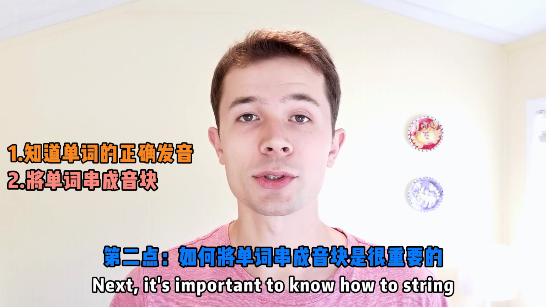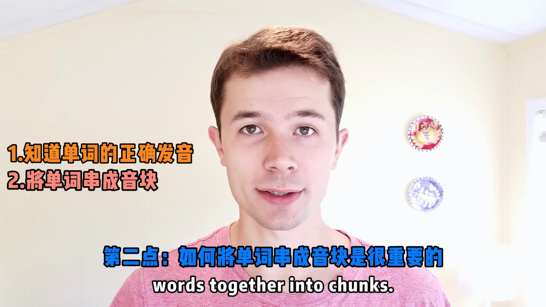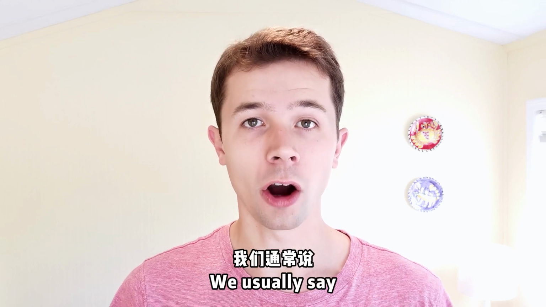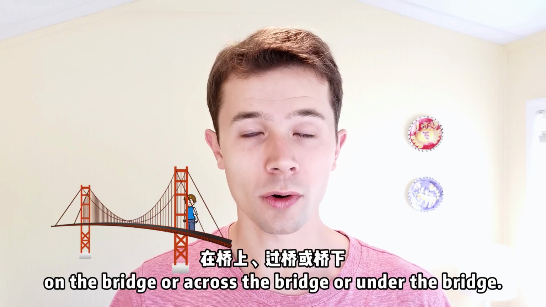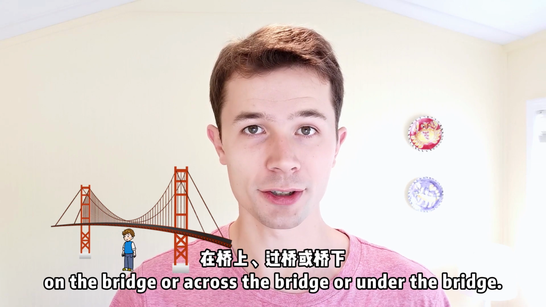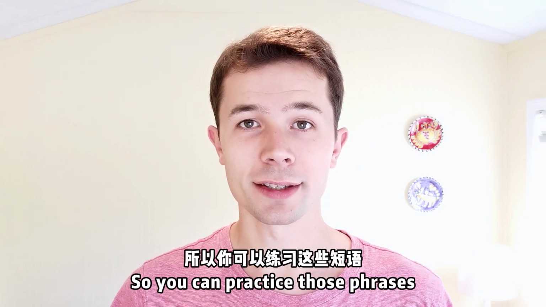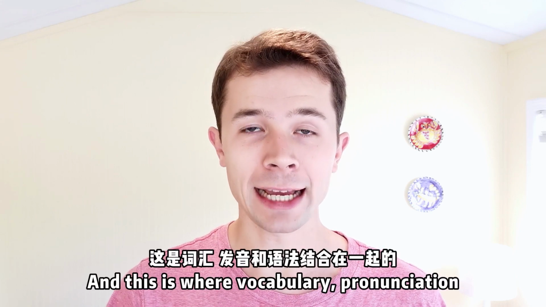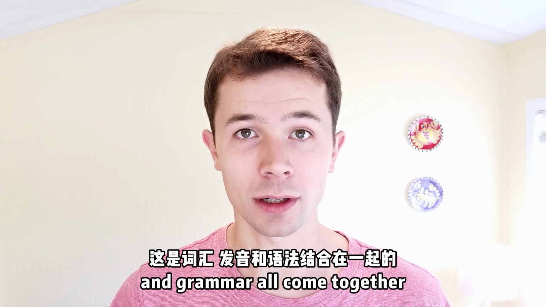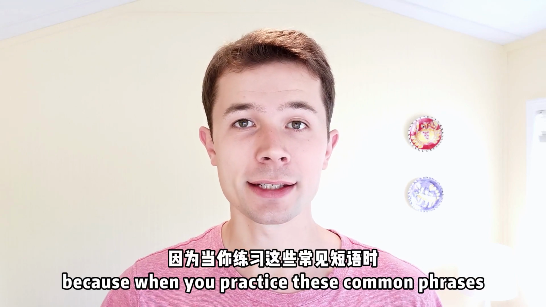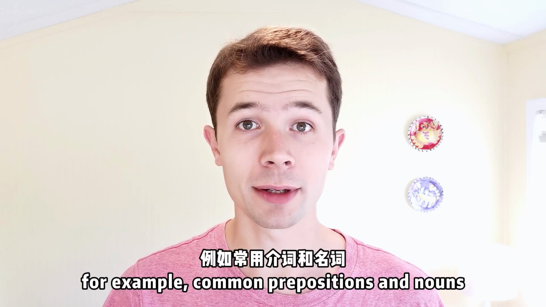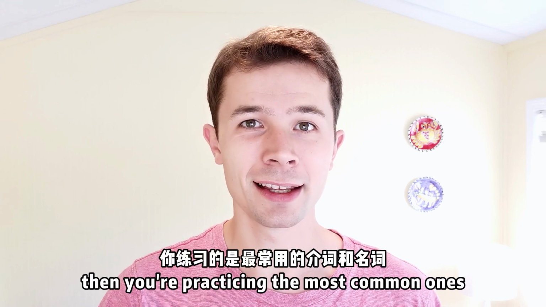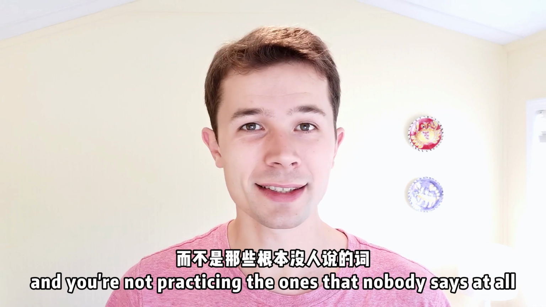Next, it's important to know how to string words together into chunks. Again, with this example word, bridge, we usually say on the bridge, or across the bridge, or under the bridge. So you can practice those phrases until they're easy to say in rapid speech. And this is where vocabulary, pronunciation, and grammar all come together. Because when you practice these common phrases, for example, common prepositions and nouns, then you're practicing the most common ones, and you're not practicing the ones that nobody says at all.